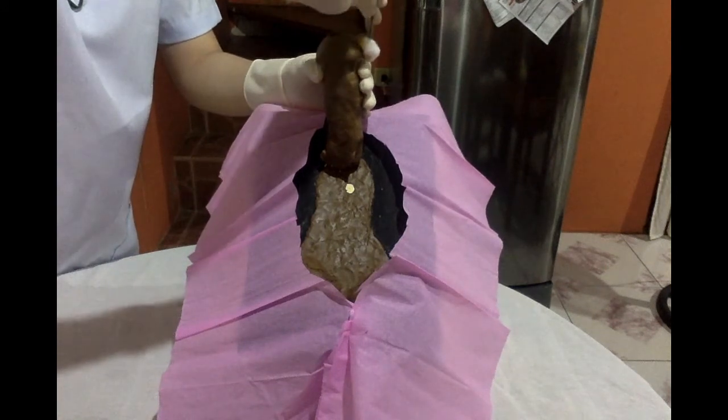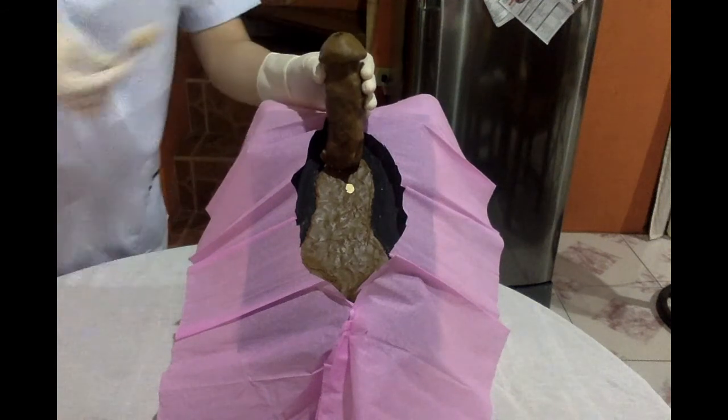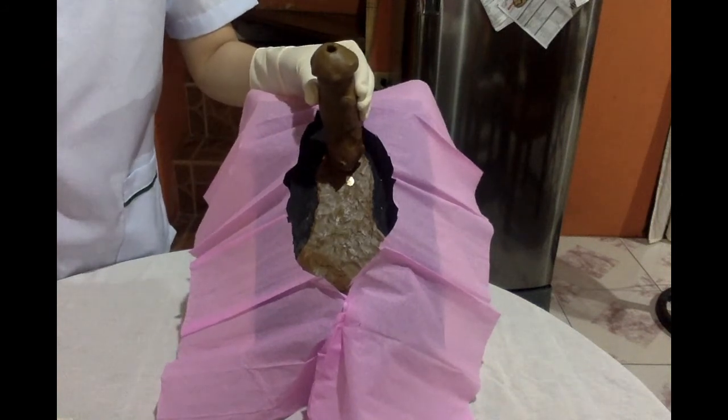So after each wipe, we will discard the cotton ball. So in this way, I am able to cleanse the meatus without cross-contaminating or contaminating the sterile hand. Then, after all the cotton balls have been used, I will discard the forceps to prevent contamination of the sterile field.